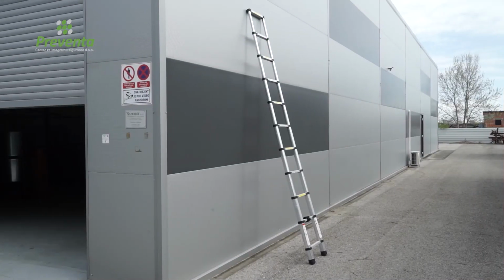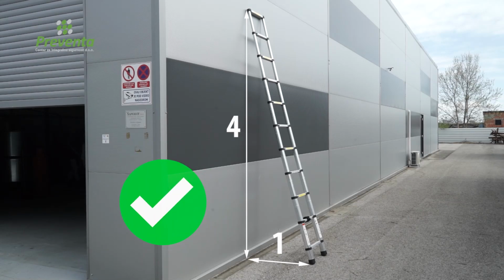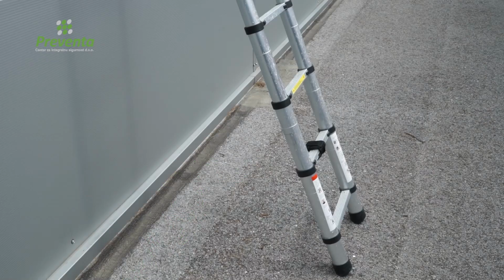Single-legged ladders are placed at an angle of 75 degrees, and this is also called the 4-to-1 rule. So, when the ladder is placed against the wall, it should be moved away from it by a quarter of the height. The easiest way to determine this is to count the rungs on the ladder and divide by 4. So, for example, if the ladder has 12 rungs, the bottom should be away from the wall by a distance corresponding to 3 rungs.